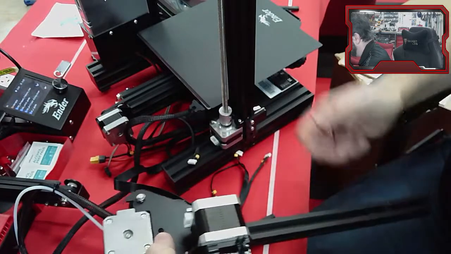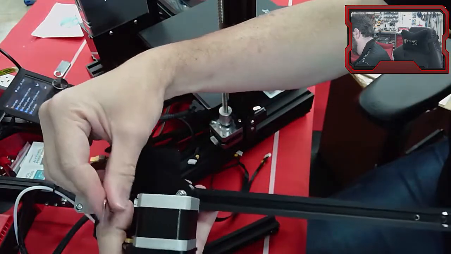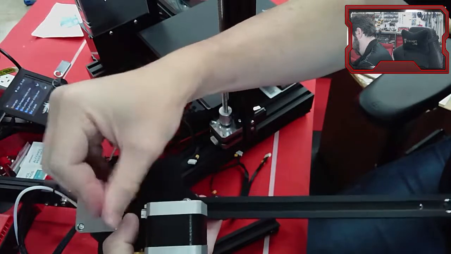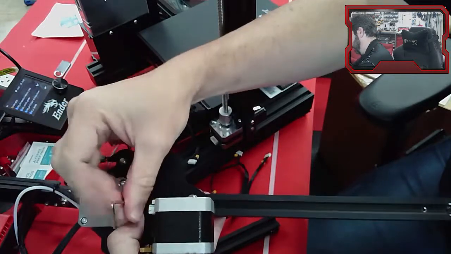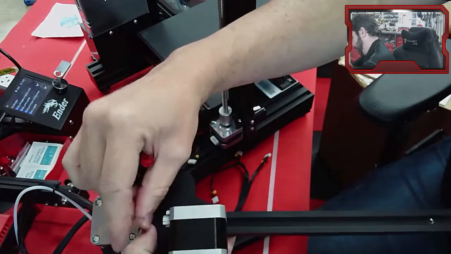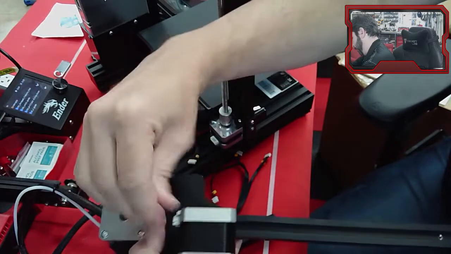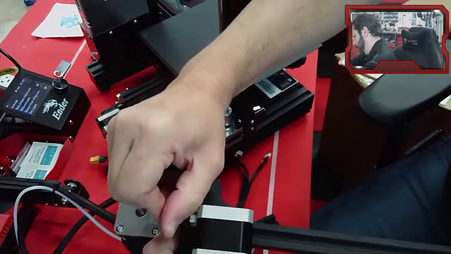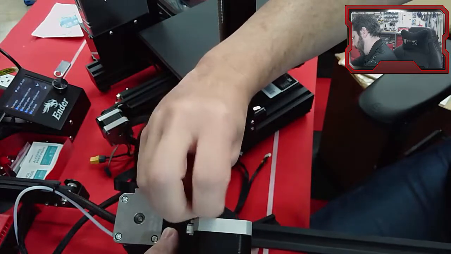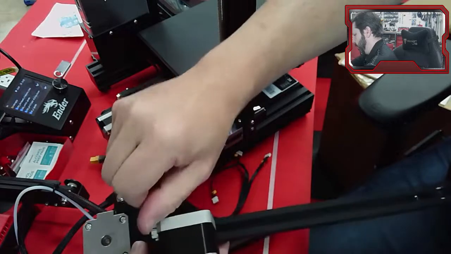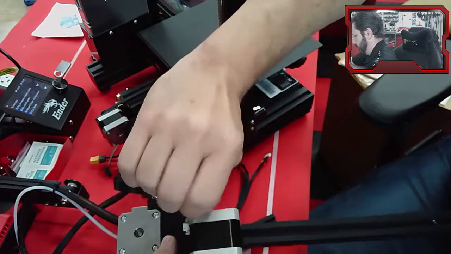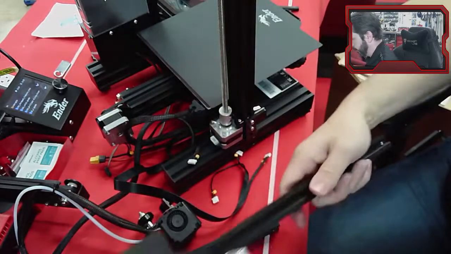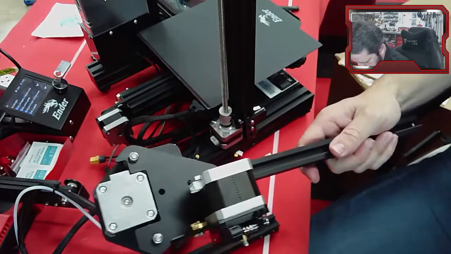And this is going to have to line up straight, and then you have to reach from in here to get it in there. And then we can tighten those down. Again, these don't have a lot of thread at all in the aluminum bar, so definitely don't overdo tightening these. So that is that piece.